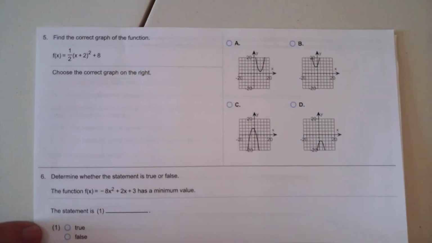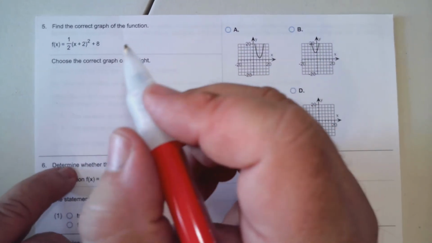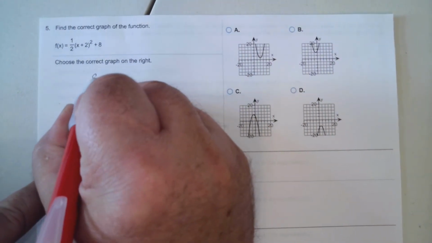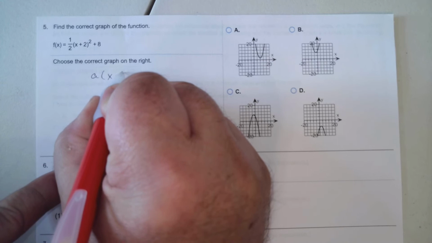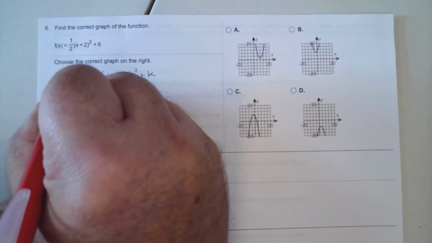All right, let's do the next one. Find the correct graph with this information. Let's look at what we have here. Remember, it has to have this form, the function.